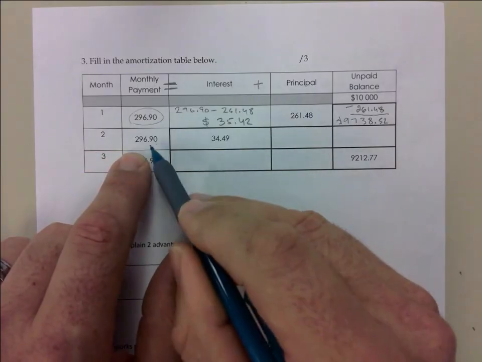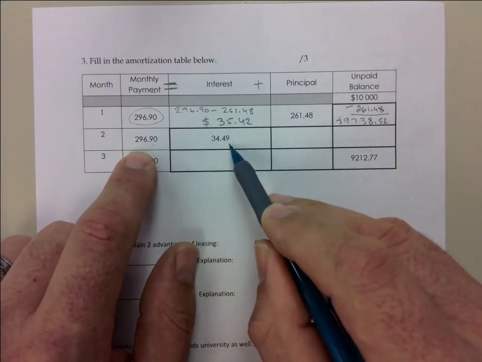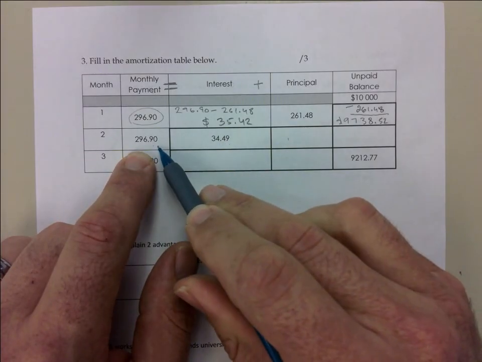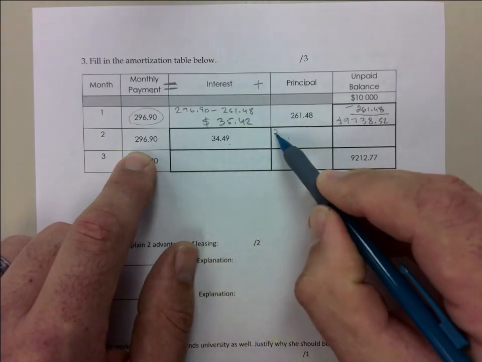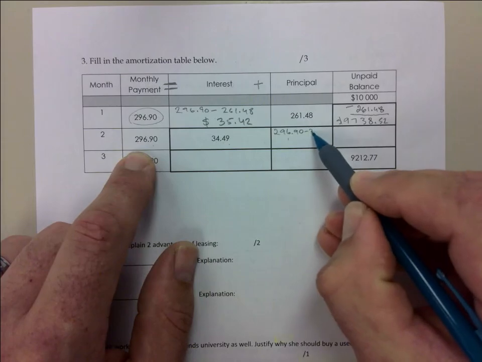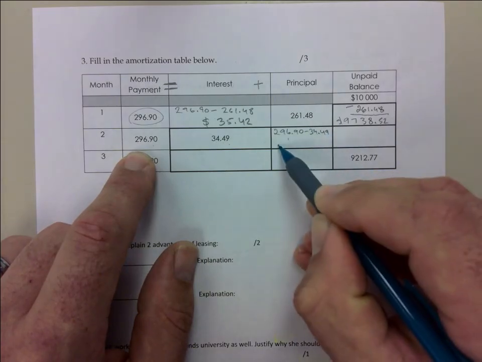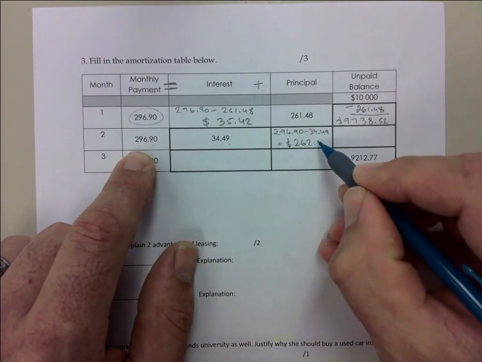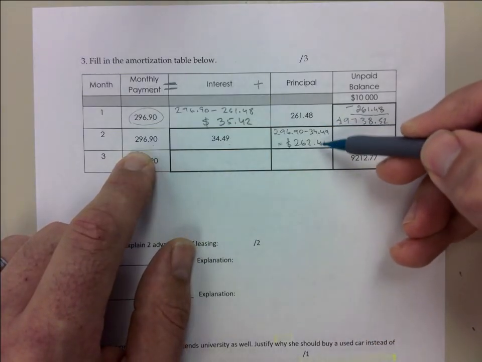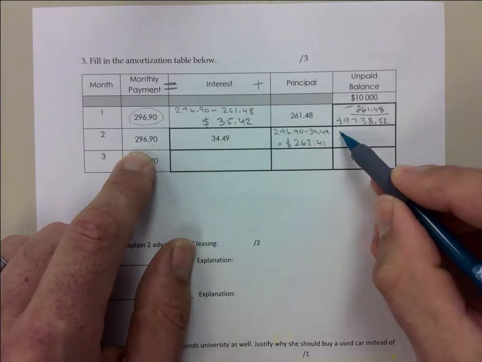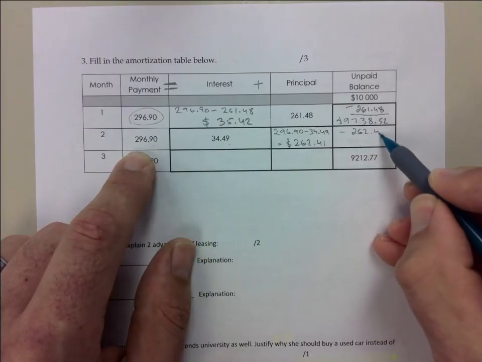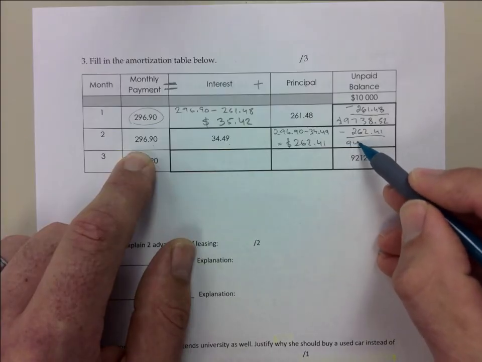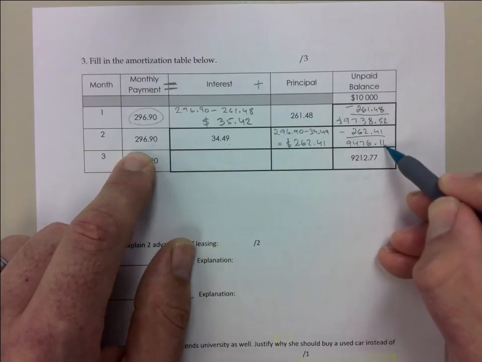You go second month, you've got your payment, you've got your interest. So to get the principal, we're going to take the interest away from the payment to get the principal. So this is 296.90 minus 34.49. And that is 262.41. You should observe that the principal is slowly going up. You take that principal away, okay, and you get 9476.11.